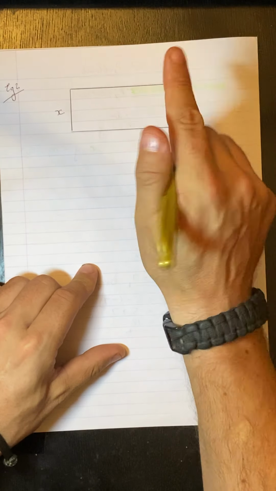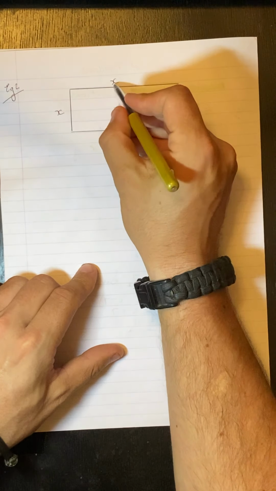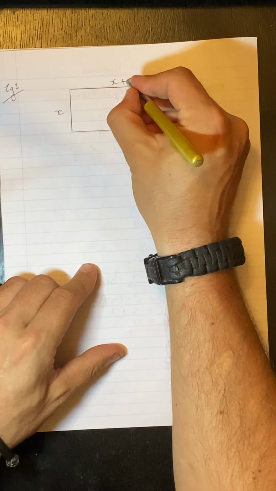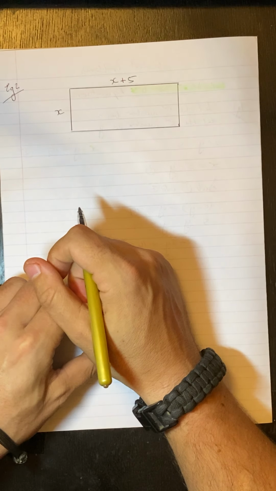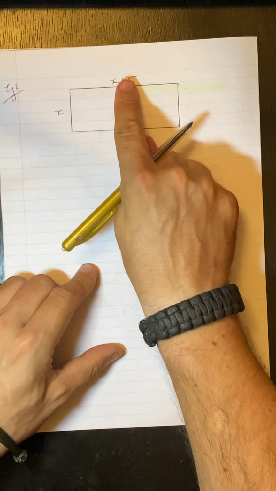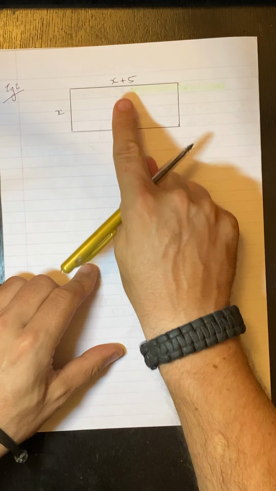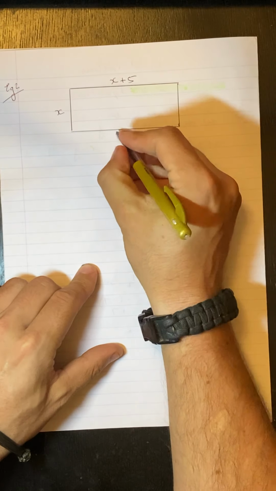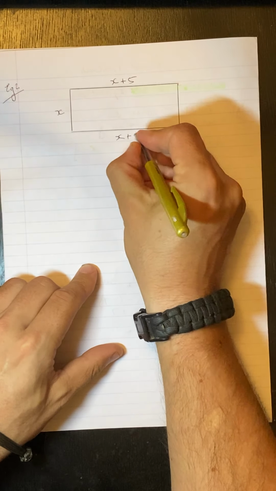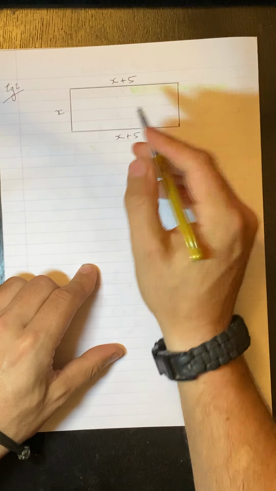And they've told us that the length of the rectangle is 5 meters longer. So this length over here would be our breadth's length plus an extra 5 meters. Being a rectangle, the opposite sides are equal in length. So if that's x plus 5, this length will also be x plus 5. If this length is x, that must be x.